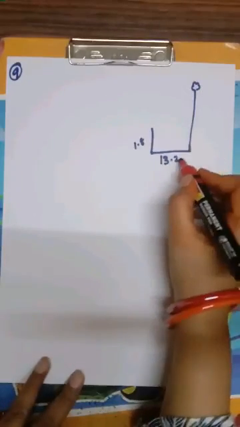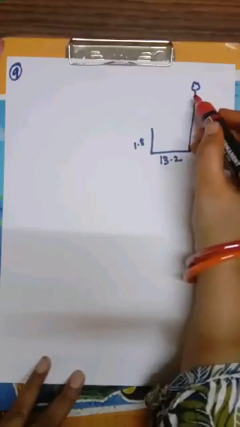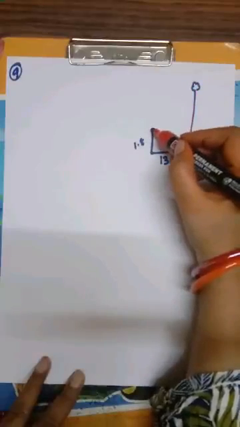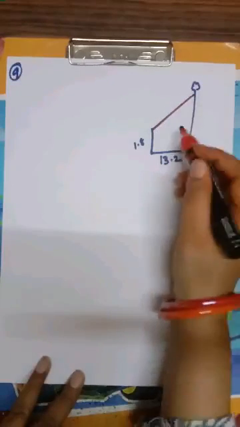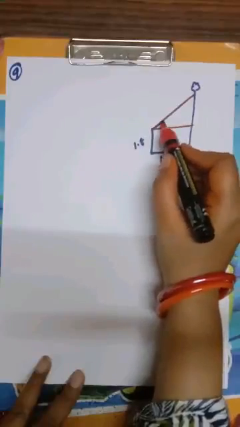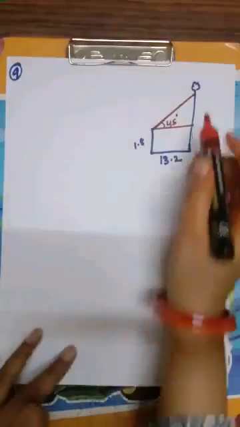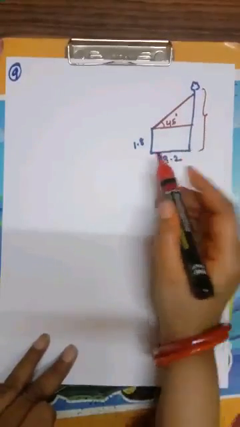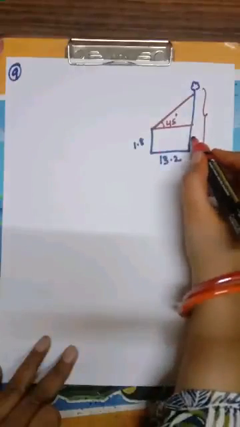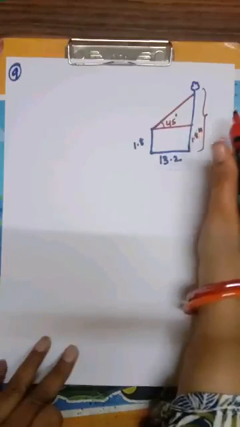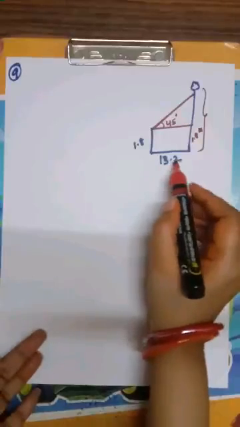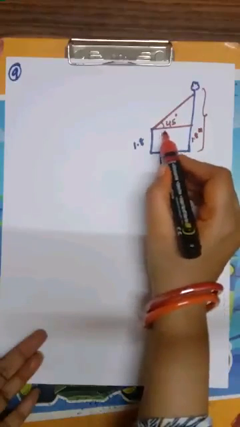This is given. The angle of elevation of the top of the tree from the eye is 45. कितना बन रहा है? 45. What is the height of the tree? ये पूरी height of the tree आपको find करना है. This is 1.8 meters. So that means this is also 1.8 meters. अब देखिए माँ 13.2 meters away है. So ये भी क्या हो गया माँ? 13.2 meters. ये भी distance आ गया.